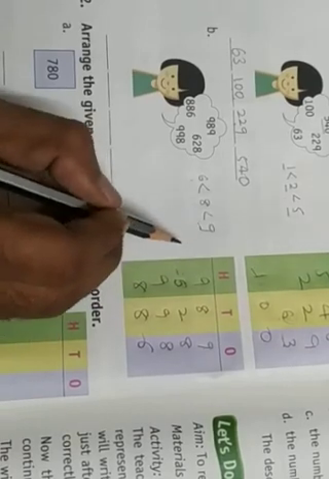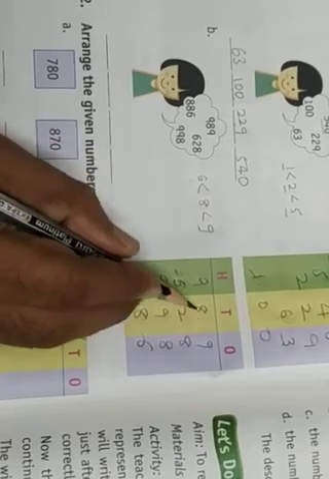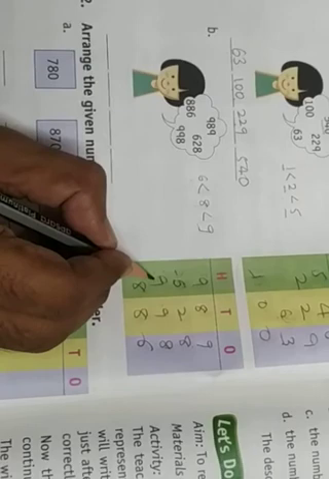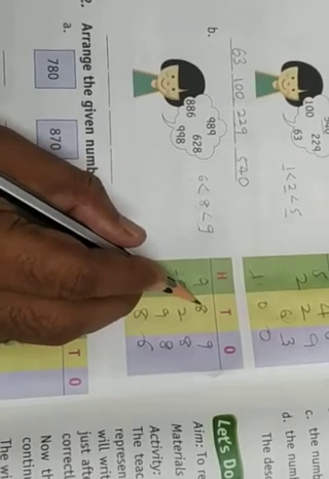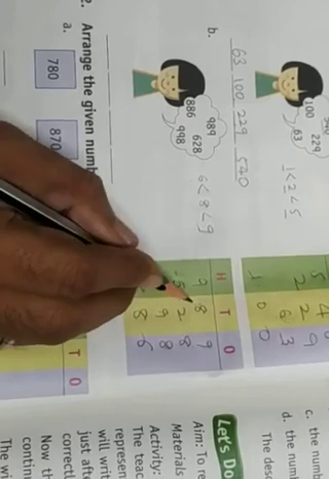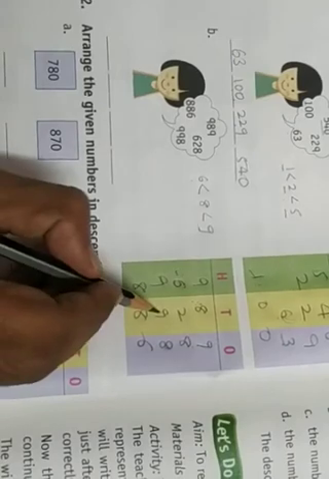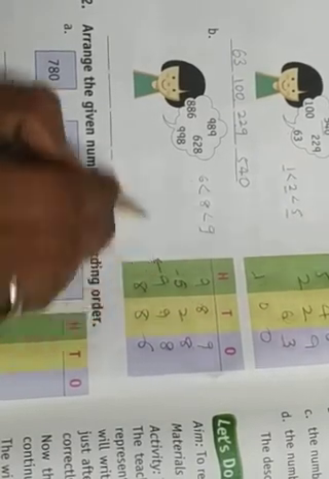Though two numbers are there in the 900s, we need to compare those: 989 and 998. The hundreds place is the same. In the tens place we have 8 and 9. When you compare 8 and 9, 9 is greater, so 998 should come at the end.